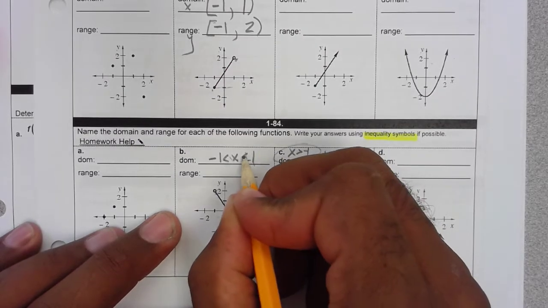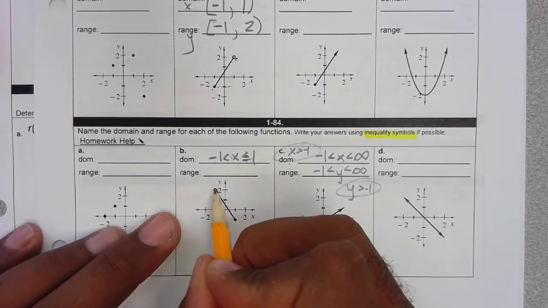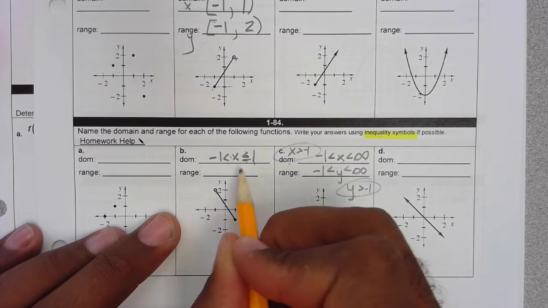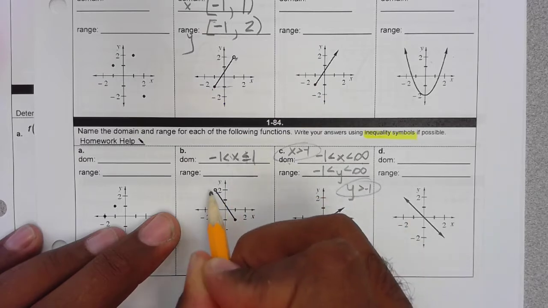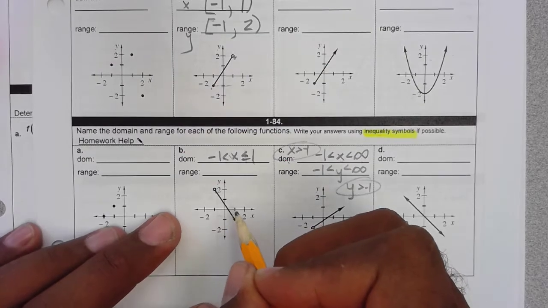So that's when I put the equal sign. So x is greater than -1. So it's greater than this point, but it's also less than 1, so it's less than this point. So it's basically anything in between -1 and 1. X can be that number.